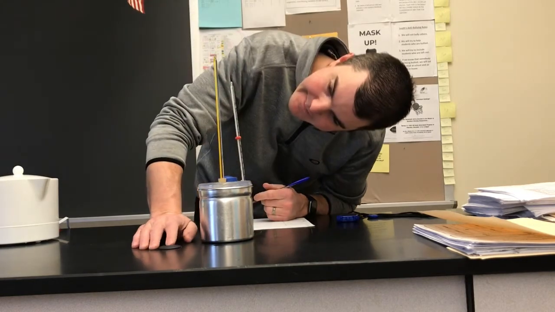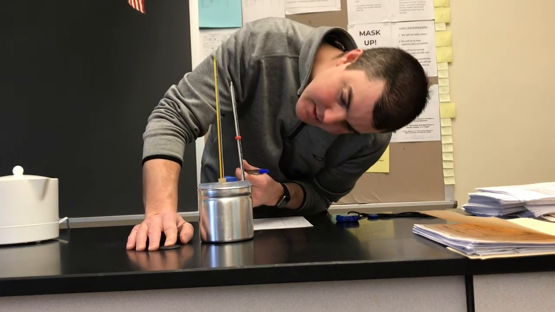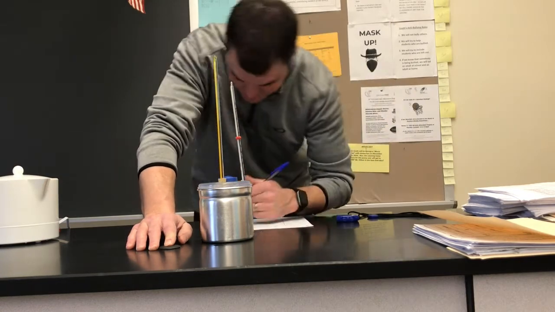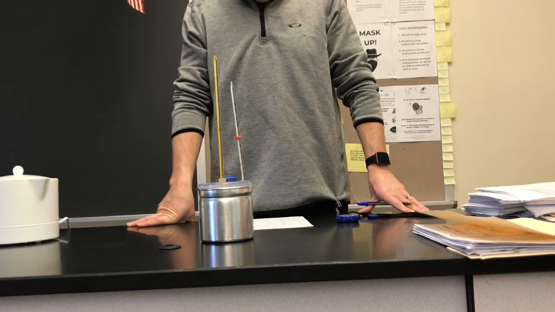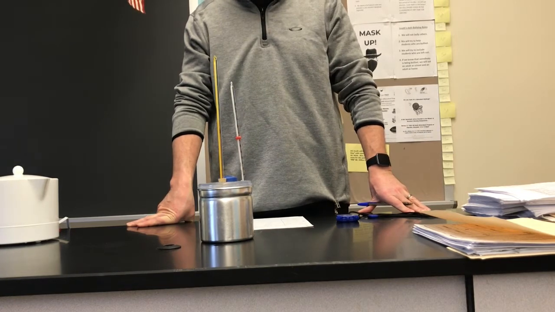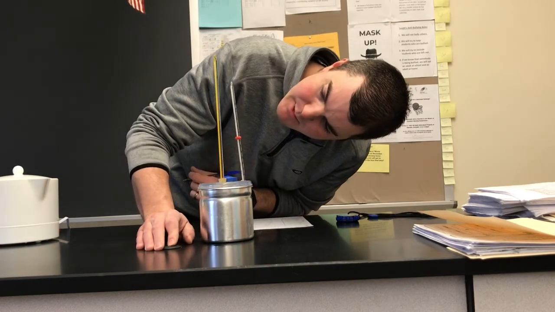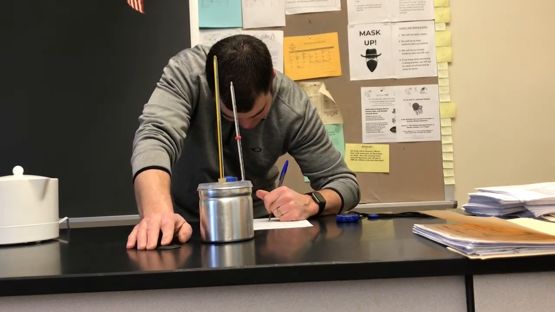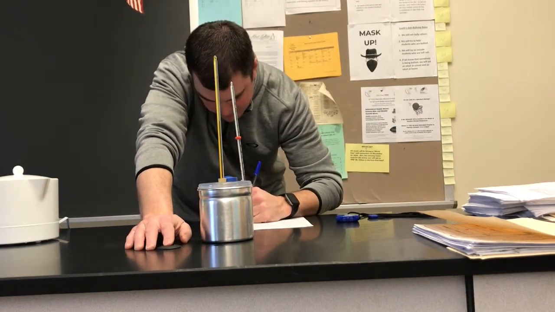4 minutes. Hot, 45. Cold, 19. Five seconds. 4 minutes and 30 seconds out. Now we're at 44 degrees for the hot. Still at 19 degrees for the cold.